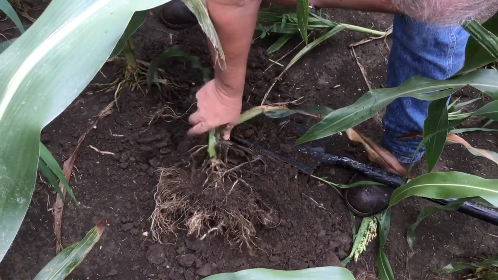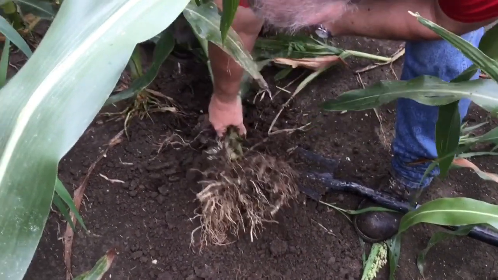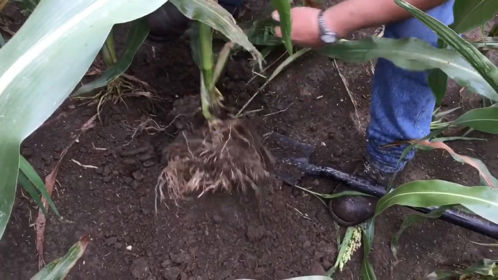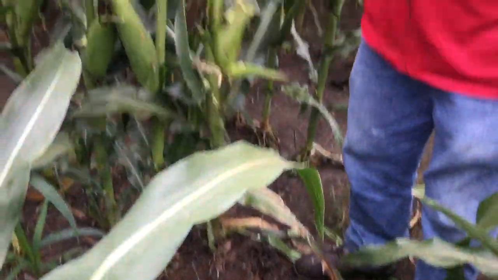Even at this stage of development, you can kind of tell that this corn was planted in between 2.5 and 3 inches deep. So consider that in August when you're looking at the success level of how you've pollinated your crop, any underdeveloped ears, or maybe aborted kernels. And we'll get to that in the next segment.